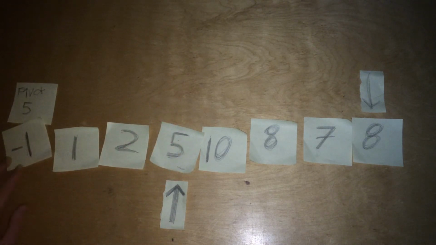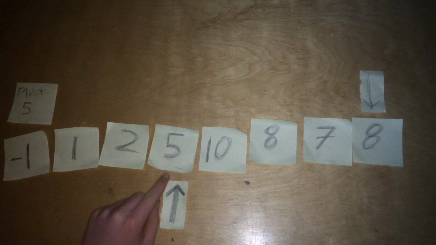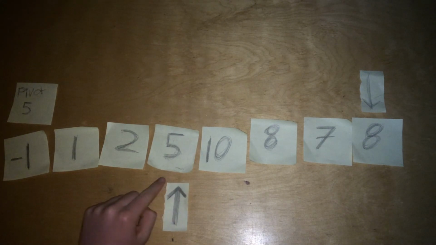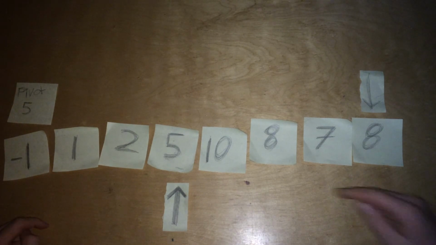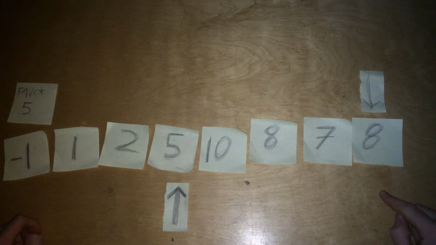And there you have it. All the values that come before the pivot value are less than it. All the values that come after the pivot value are greater than it. And you have finished the partition method.